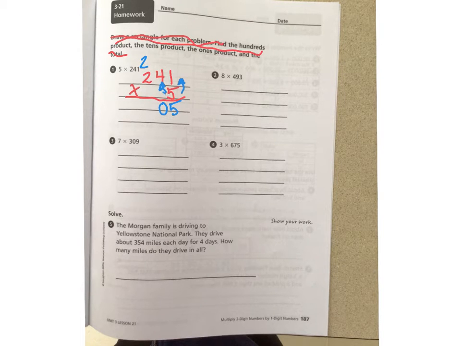And my last step is to go my last over, which is 5 times 2. And then I always add what's on top. So 5 times 2 is 10, plus 2 is 12. And then because there's 4 numbers, I need to put my comma in after the thousands. Okay?